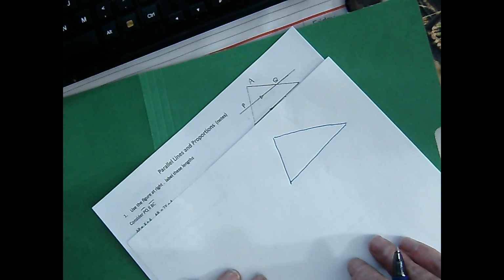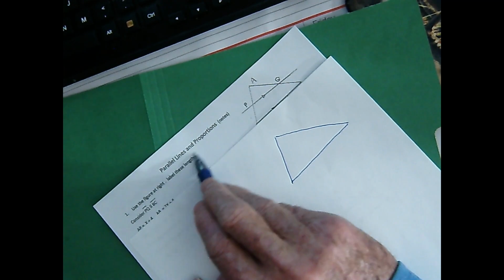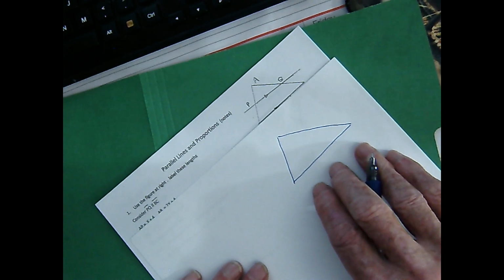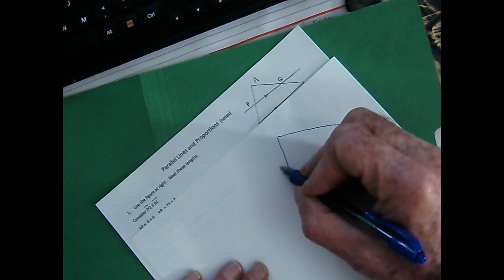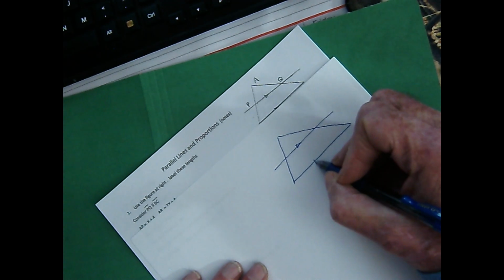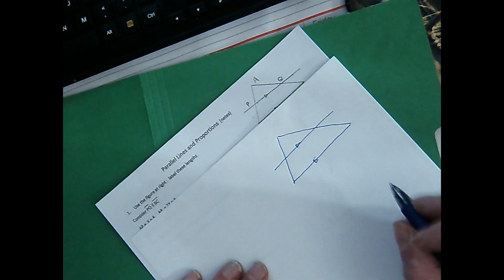Hi everybody. I'm going to tell you some things about parallel lines and proportions. It's a pretty tough little exercise. Stay with me. Just generally speaking ahead of time though, if I had a triangle and I passed a line parallel to one side of it, let's agree that these sides are parallel. Why would you get proportions?